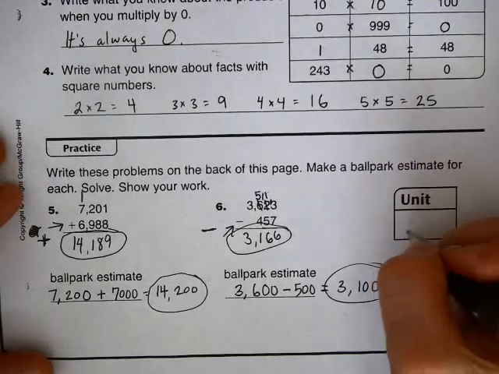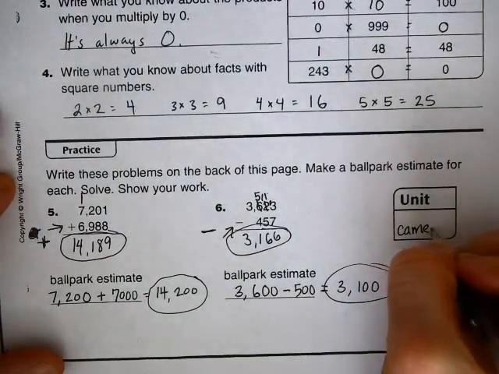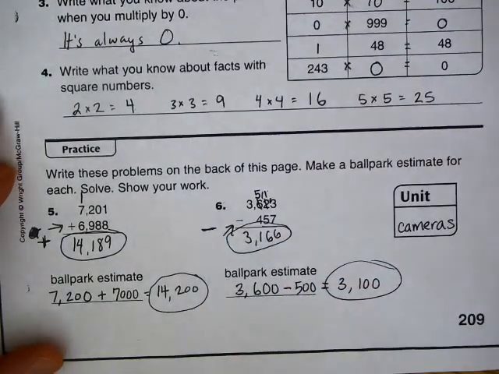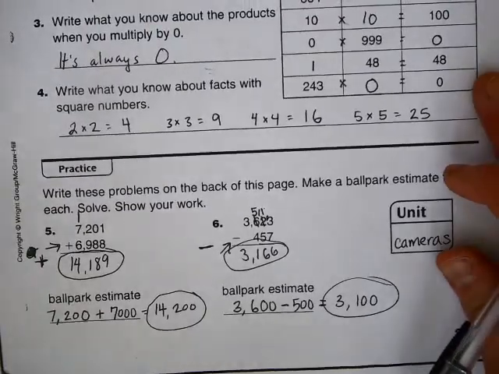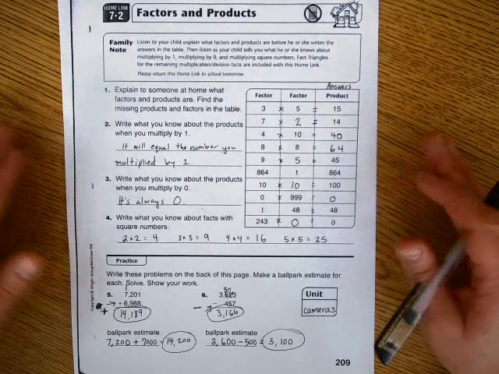Okay, for units, let's make the units cameras today. Okay, so the unit is what I'm adding or subtracting. Okay, so this was HomeLink 7.2, Factors and Products for grade 3 Everyday Math.